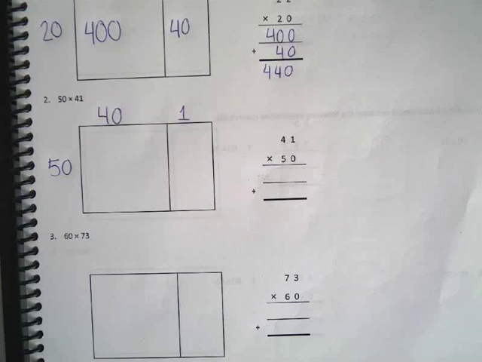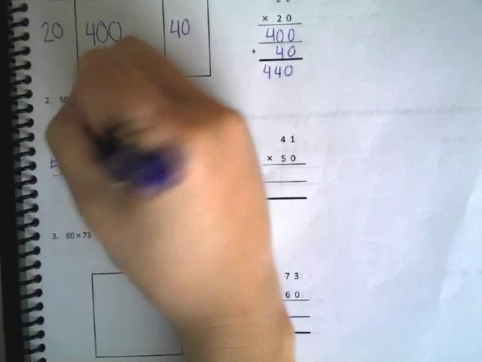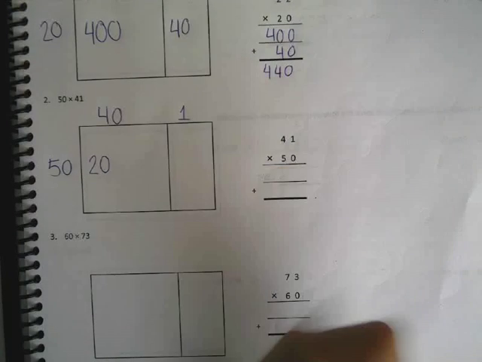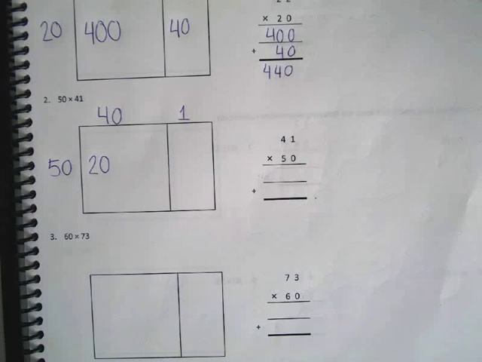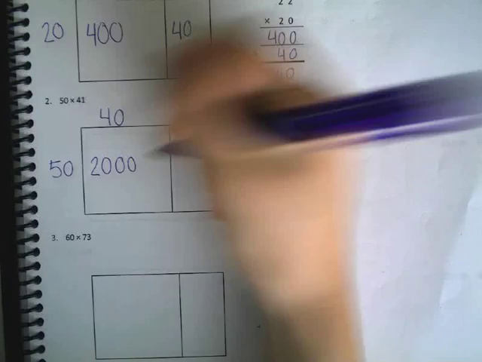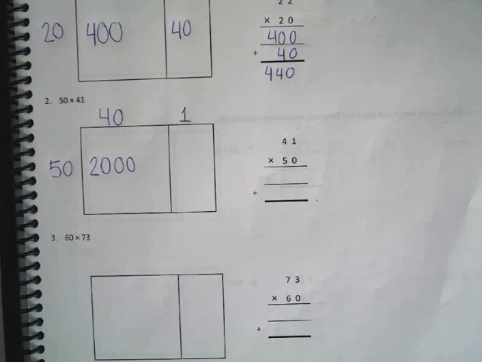All right, 40 times 50. How can I look at that in an easier way? Max? 4 times 5. 4 times 5 is? 20. And then what do I do? Add 2 zeros. But I already have a 0. So add 2 more. I still have to add 2 more? Yeah. Are you sure? Yeah. Okay, you're right. Good job. 2,000.